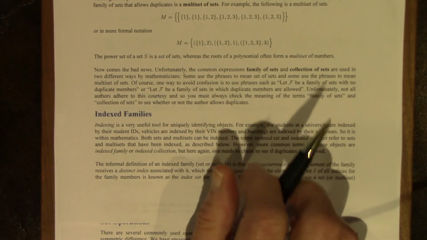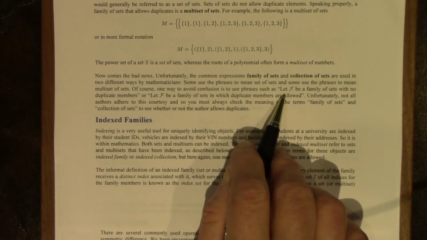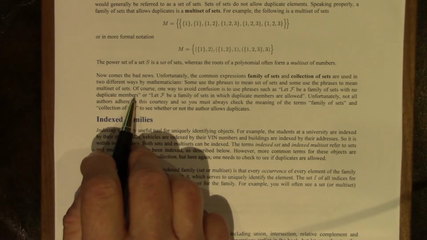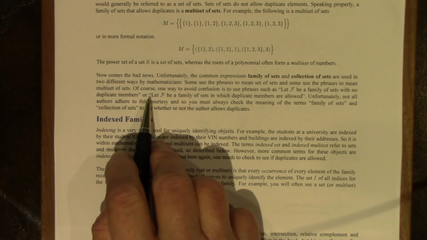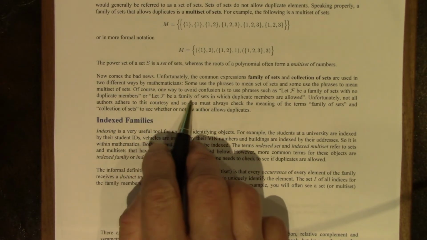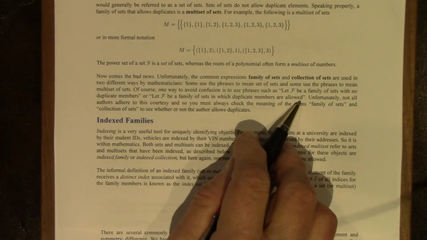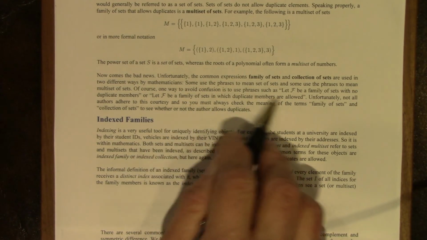The best way to avoid any confusion would be for you to write, let F be a family of sets with no duplicate members. Then it's clear you're talking about a set of sets. Or you can simply use the phrase set of sets. Or let F be a family of sets in which duplicate members are allowed. That's clear, but you could also say multiset of sets.